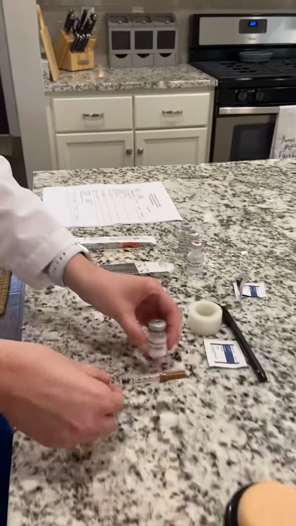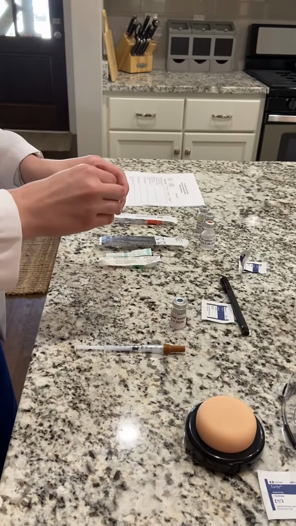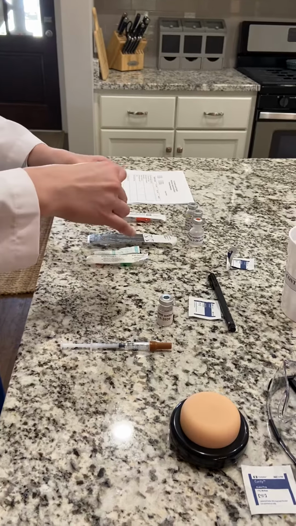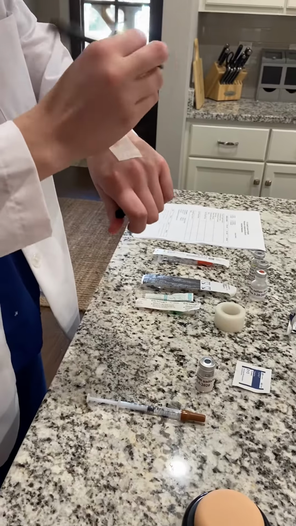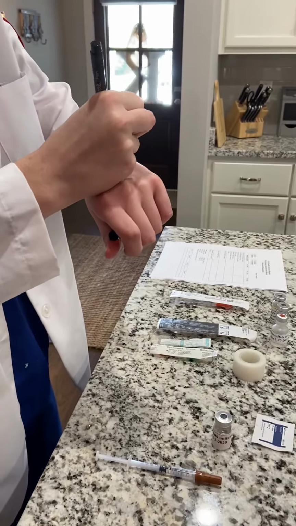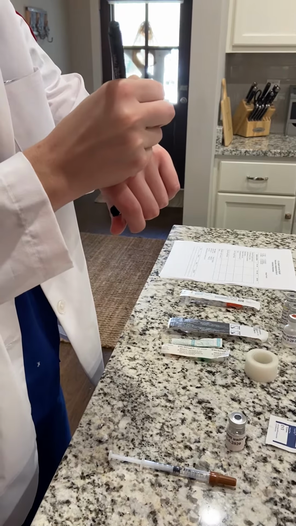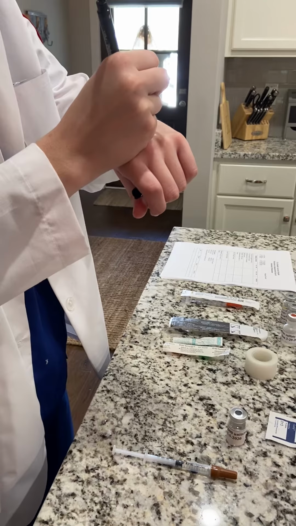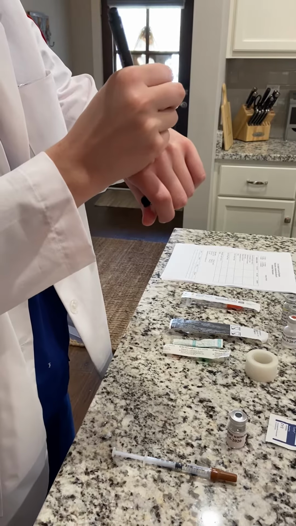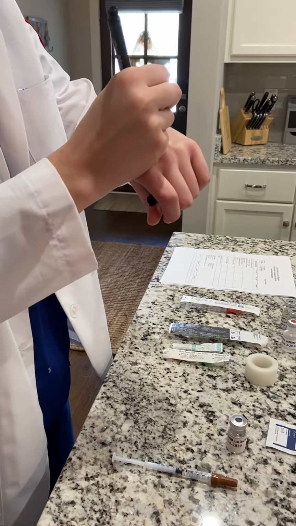Now I'm going to come back over here, and I'm going to label my syringe. On my syringe, I'm going to put heparin, which is ordered 5,000 units subcutaneously, and I'm going to administer 0.5 milliliters at 1200, and my initials.